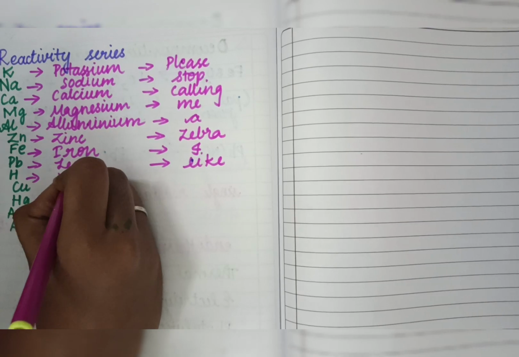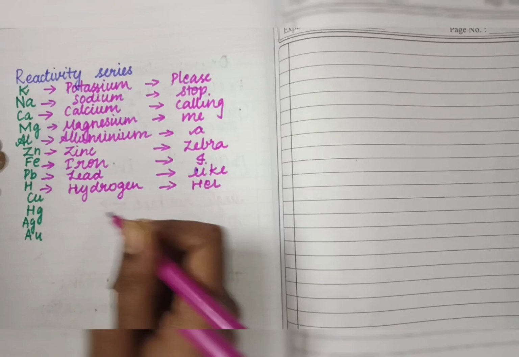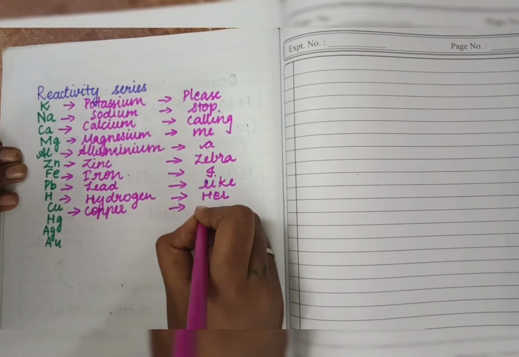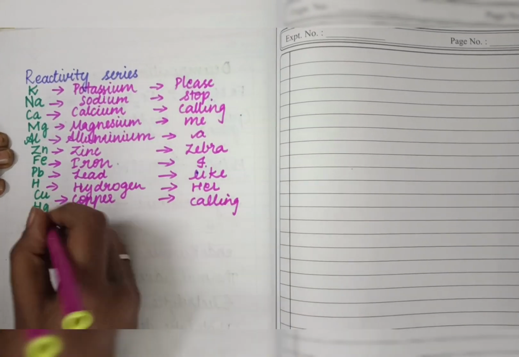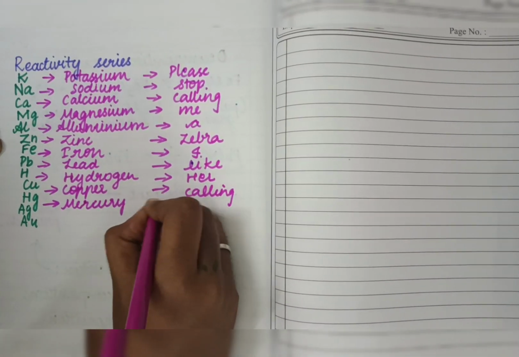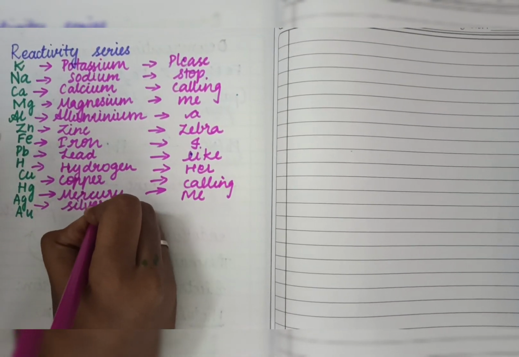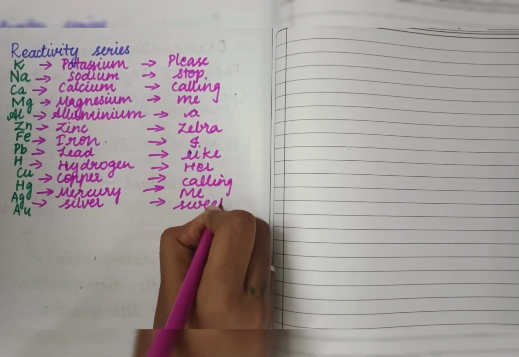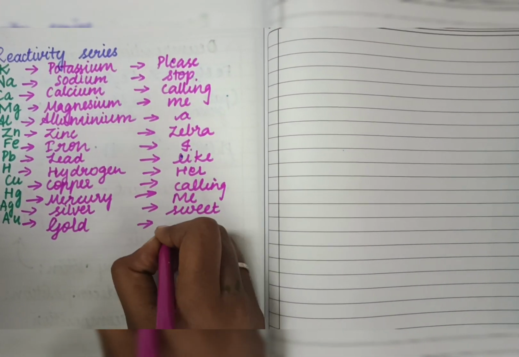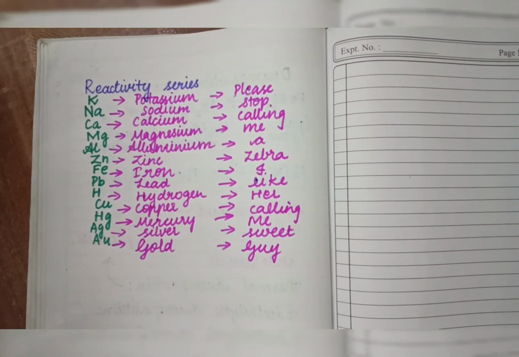Her, hydrogen. Calling, copper. Me, mercury. Sweet, silver. Guy, gold. Can you understand? Can you easily remember now?